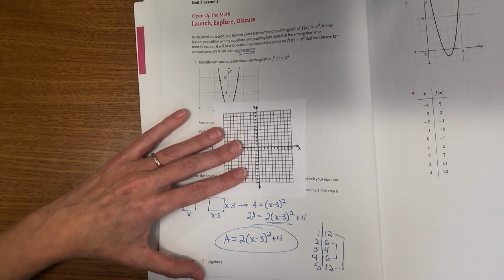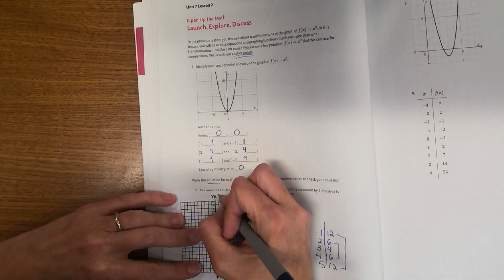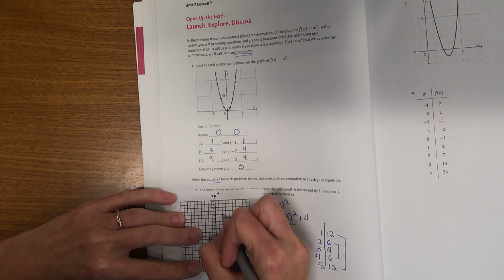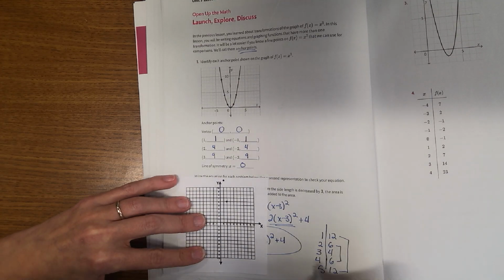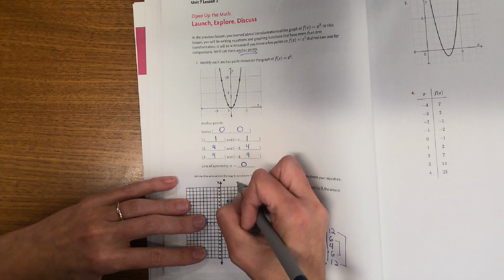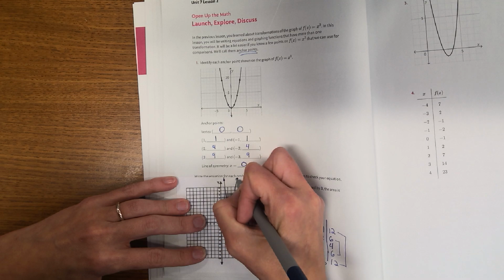So let's see what this would look like on a graph. So over here, we've got 1, 12. I'm going to make it up here. We've got 2, 6. All right, we've got 3, 4. And then we start to go back up. This one does seem to be pretty skinny, doesn't it?